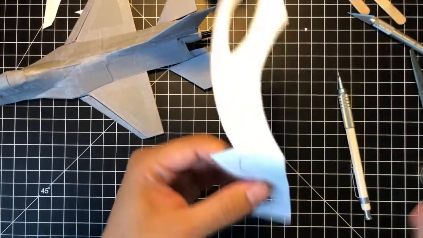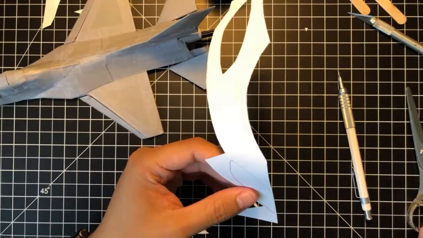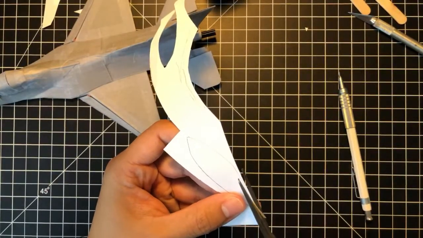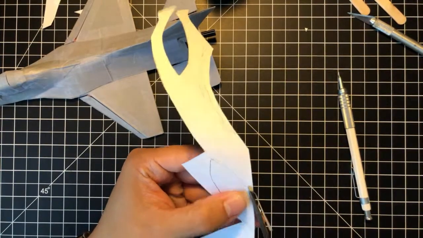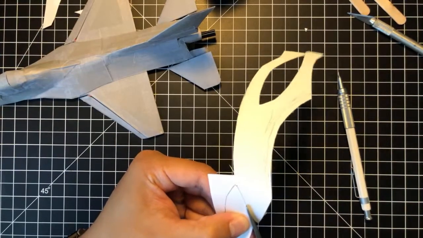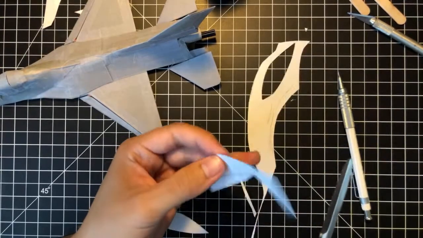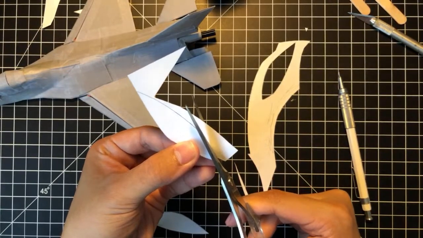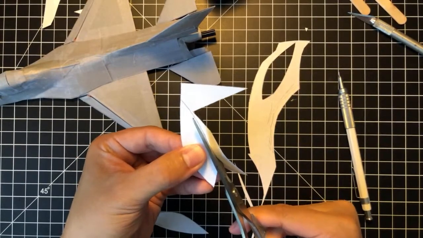Okay, so we have another template here. Are we using printer paper directly? Yeah, I don't want to waste another white sheet of cardstock. I don't think we need cardstock for this. This is a detail job, it's not a structural piece, so we can get away with using printer paper. It's lighter too. It's lighter, it's more malleable, right? It's good for detail pieces like the canopy.